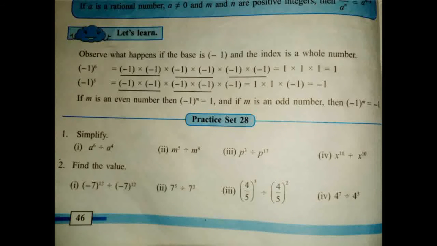Now we will do practice set 28 on textbook page number 46. Simplify. First one, a raised to 6 divided by a raised to 4 is equal to a raised to 6 minus 4. In division, if bases are same and indexes are different, you have to subtract the index. The formula will be a raised to m divided by a raised to n is equal to a raised to m minus n. In every sum, you have to write this formula.